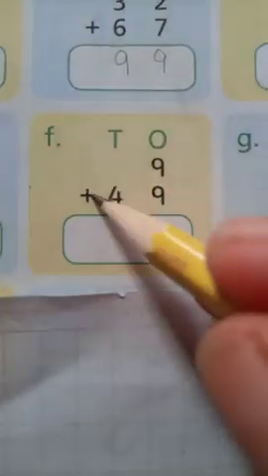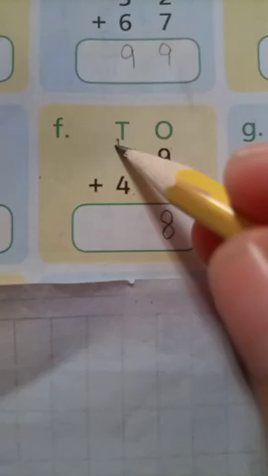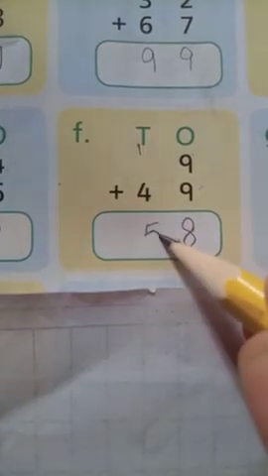Next is part F. In the ones column, I will add these two numbers, 9 and 9. When I added these two numbers, my answer is 18, and I am writing 8 here and 1 in the tens column. Look students, 4 is in the bottom and there is no number upward to add. So I will add this 4 and 1 in the tens column, 4 and 1. So my answer is 5 here. I am writing 5 just beneath in the tens column.